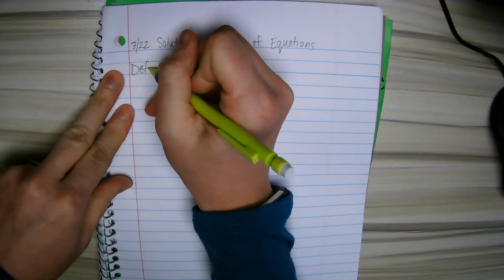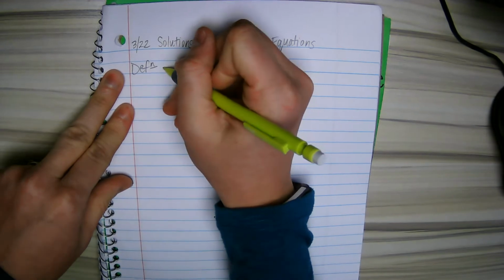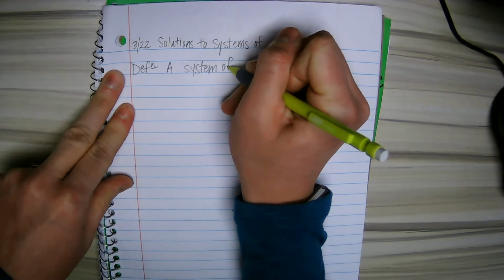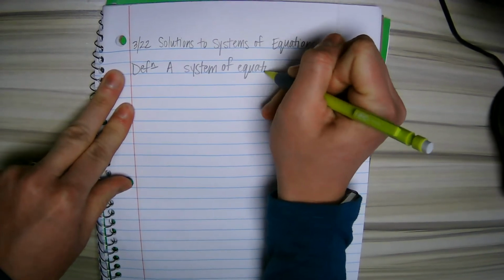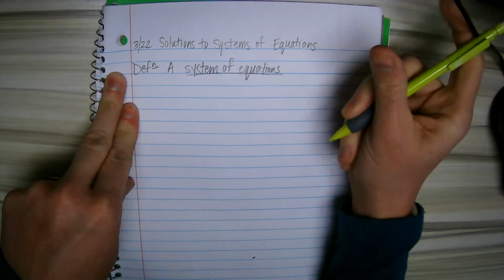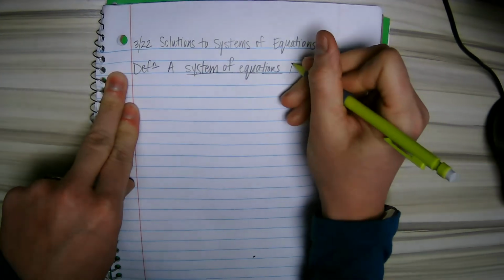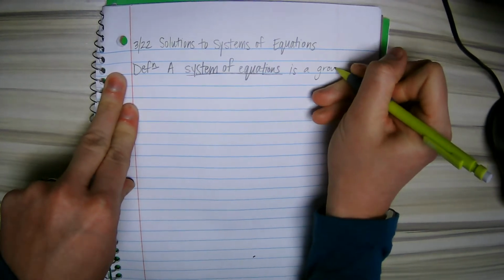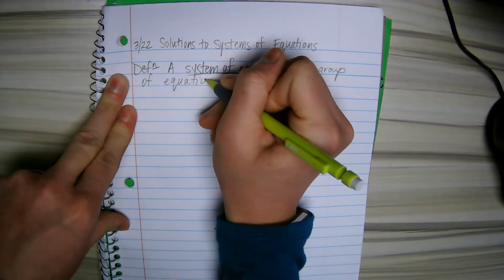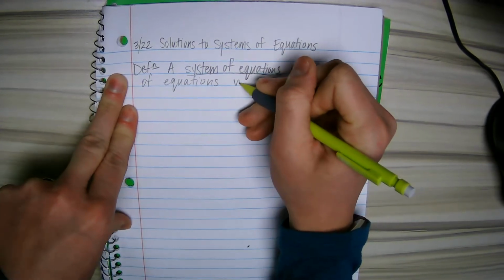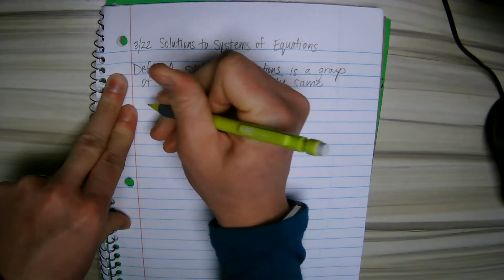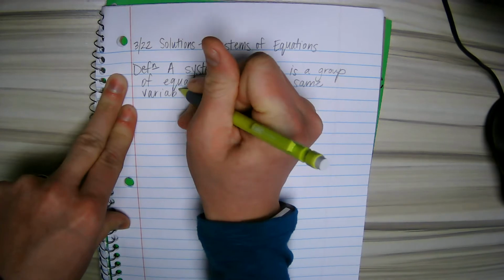So, the definition of a system of equations is where we're going to start. A system of equations is a group of equations with the same variables. Remember, those are letters.